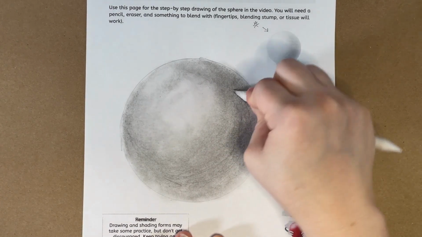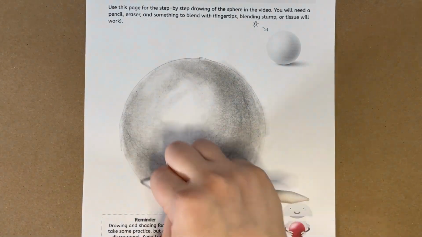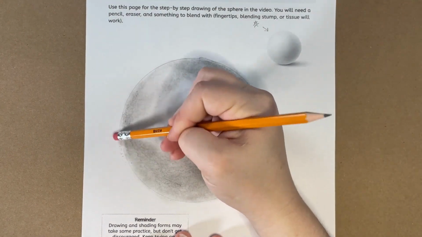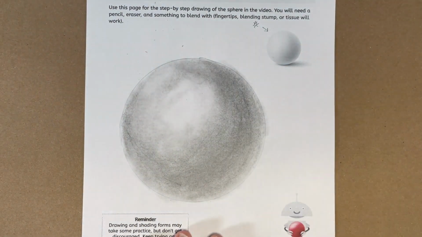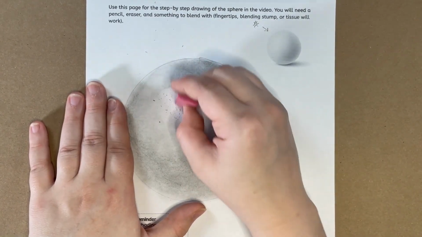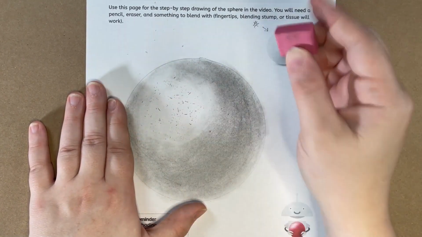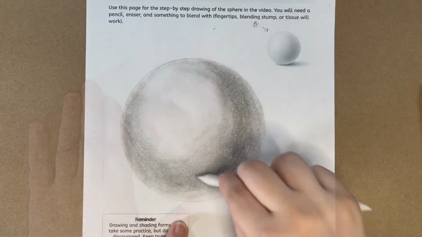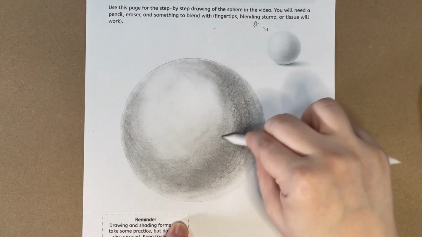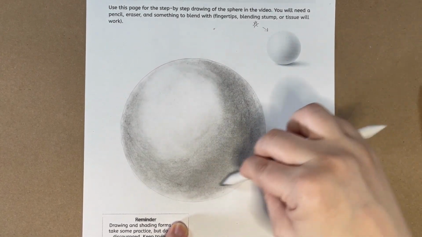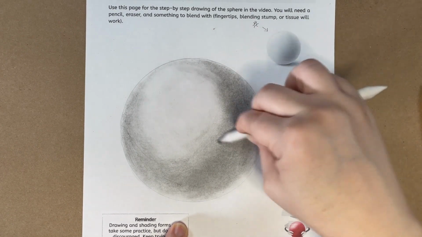Add highlights. The side of the sphere that is facing the light source will be the brightest. Leave a small section of the circle unshaded to create a highlight. This will give the illusion of a shiny three-dimensional sphere. You can also use your eraser to bring back highlights if needed. Blend the shading. Using your finger or other blending tool, create a smooth transition from light to dark. This will make the sphere look more realistic.